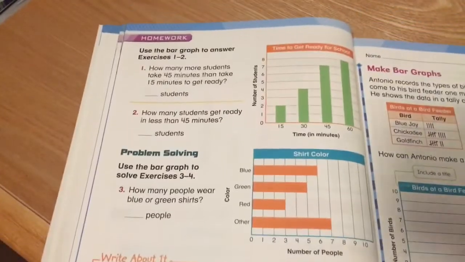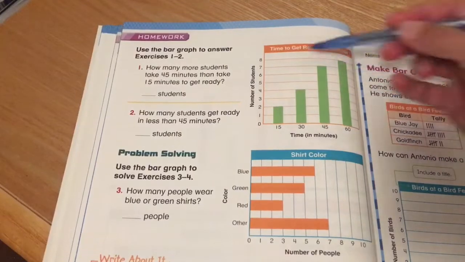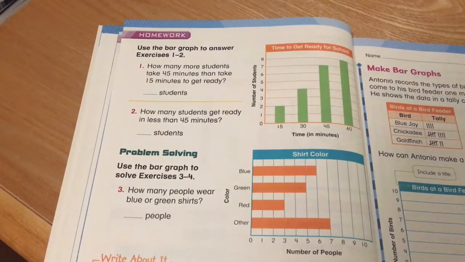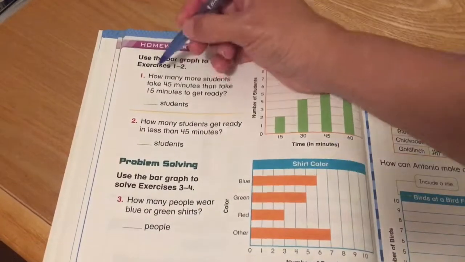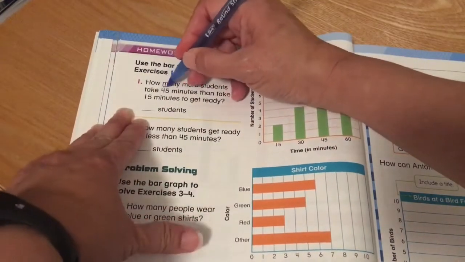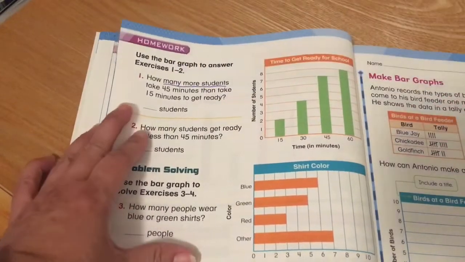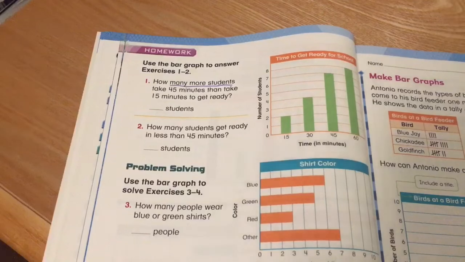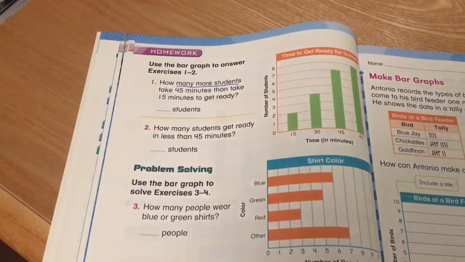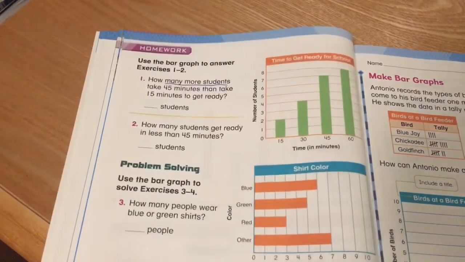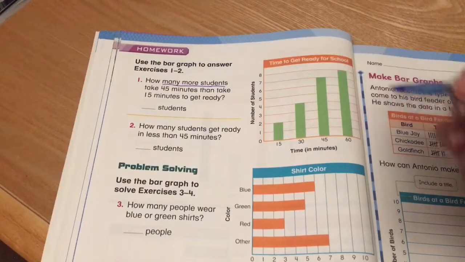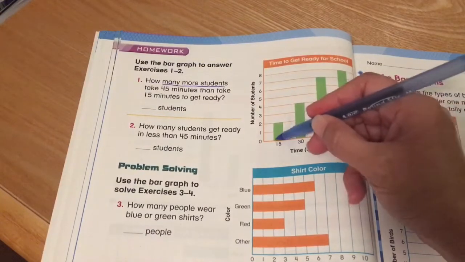For your homework, you will be looking at this graph to answer some questions here. All right, just make sure you look carefully at what they're asking. How many more students? So we're talking about students. Take 45 minutes, then take 15 minutes to get ready. So you have to look at how many more students. Look at 45. Look at 15.